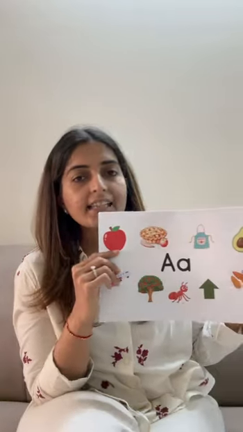Let's have a look at the objects that begin from letter A. Before that, do you all know what sound letter A makes? The letter A makes sound eh, eh, eh. What sound does the letter A make? Eh, eh, eh. Let's have a look.